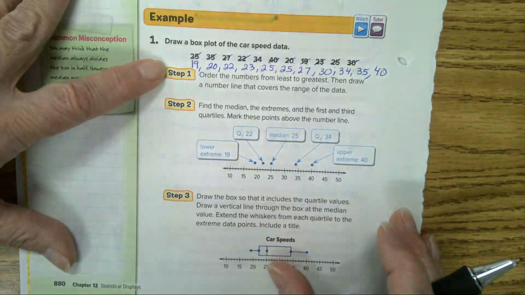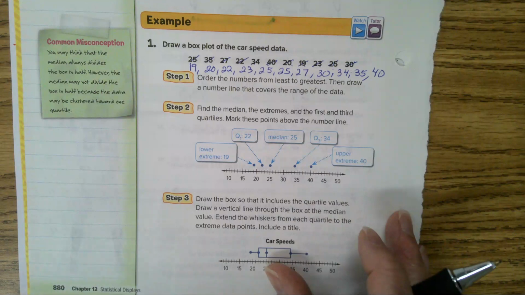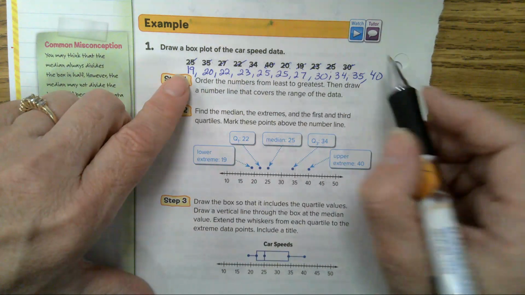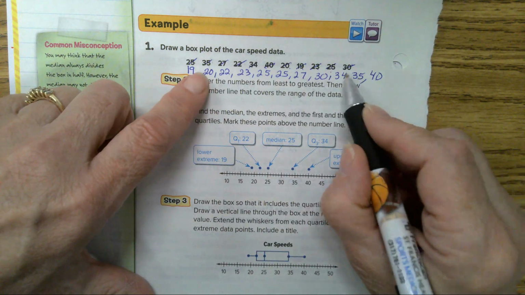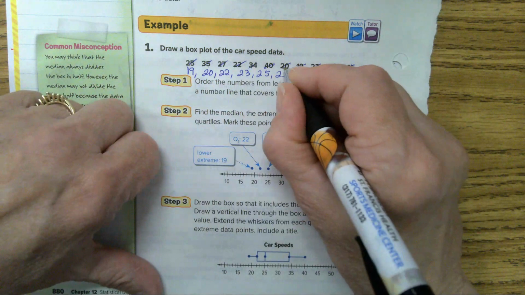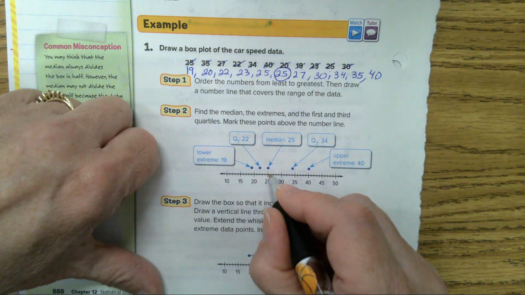When you're doing this, I always like it when it's an odd number because that means there's only one middle number. Okay, so there are 11, and you go 1, 2, 3, 4, 5, and your middle number here is 25. Yep, that's what they have, 25.